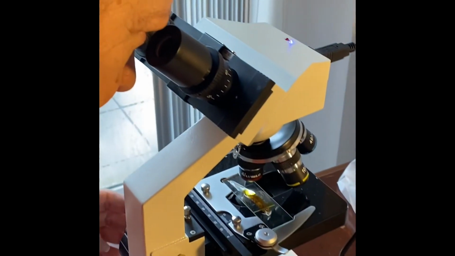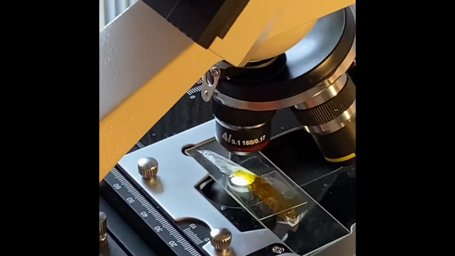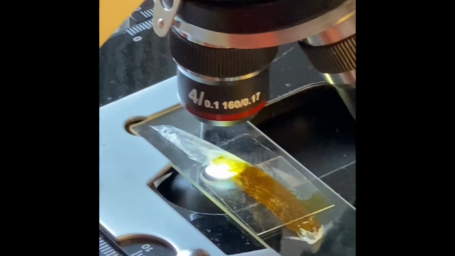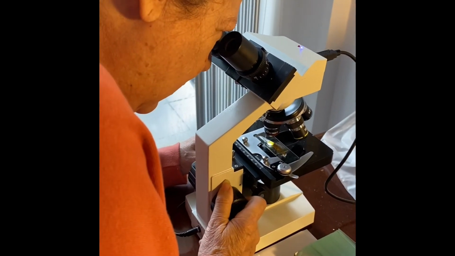Turn on the light, looking through 4x. Look for the brownish color on your cell and focus in with 4x, and you will see a beautiful picture of the onion membrane with all its nuclei.